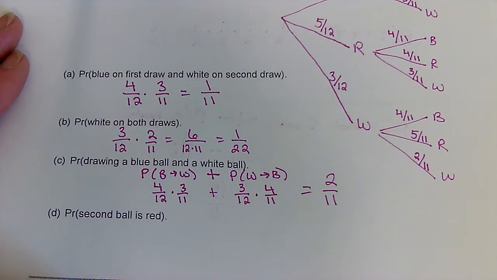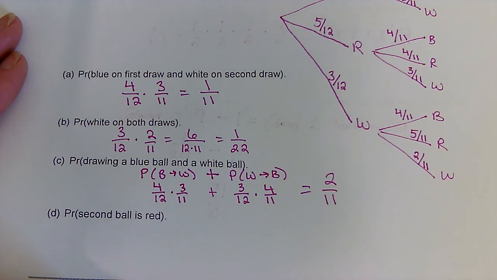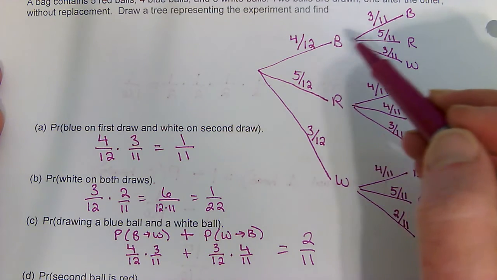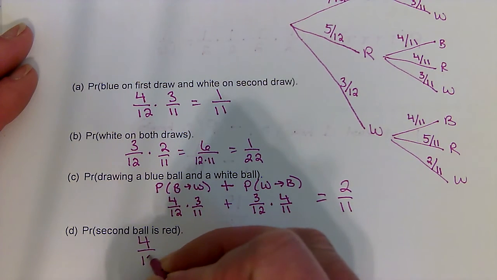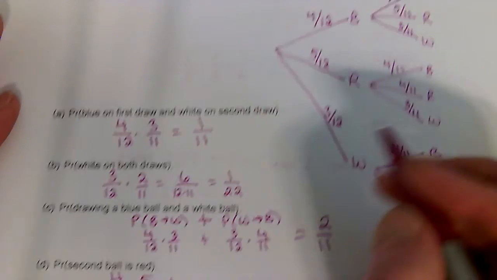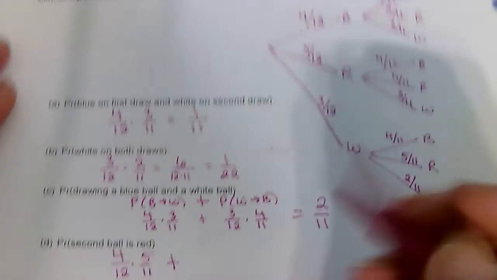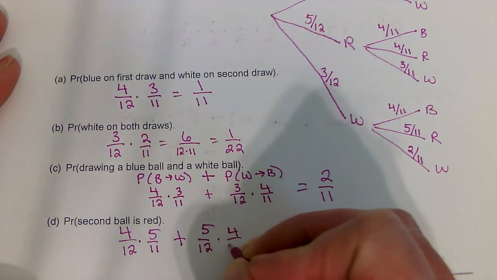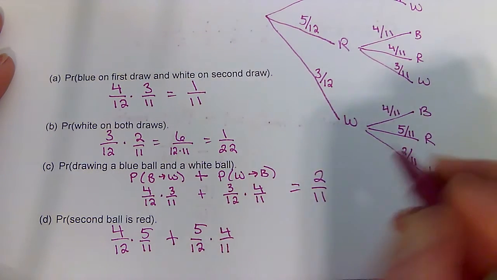What's the probability that the second ball is red? So there's a lot of ways that can happen. If we follow the first route, it would be 4 out of 12 times 5 out of 11. Or it could be this second route where they're both red. Or it could be white then red.